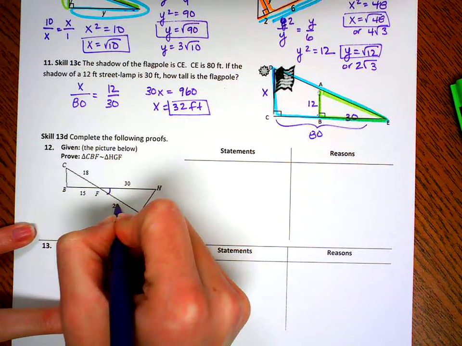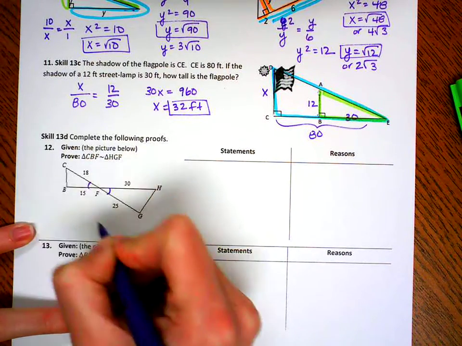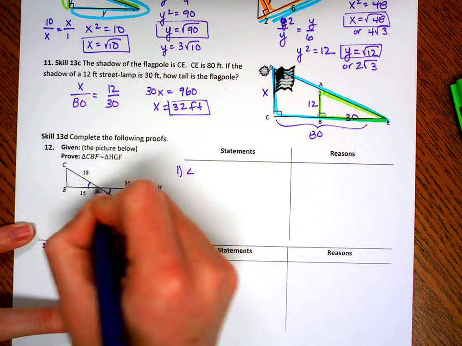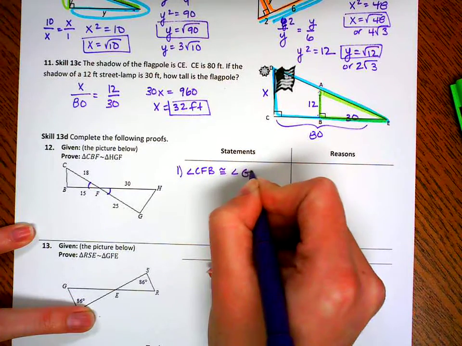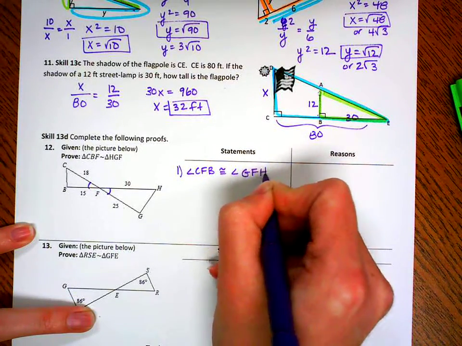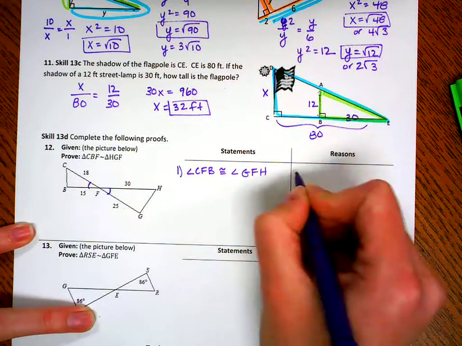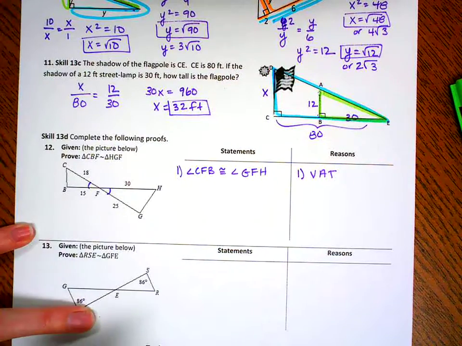So here's the angle directly in between those 2 sides. Here's the angle directly in between those 2 sides. And we know that those angles are congruent. And I'm going to write this really quick. Angle CFB is congruent to angle GFH. I had to use 3 letters because angle F could be any of these angles here. We want to be very specific. And those are congruent because of the vertical angles theorem. That's why those angles are congruent.